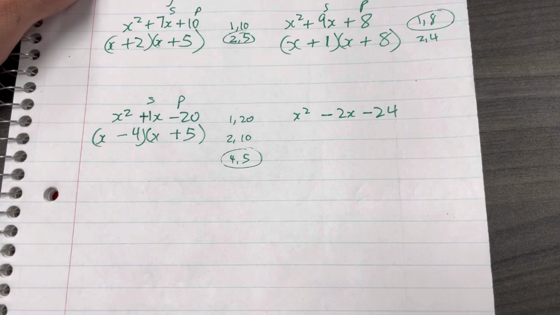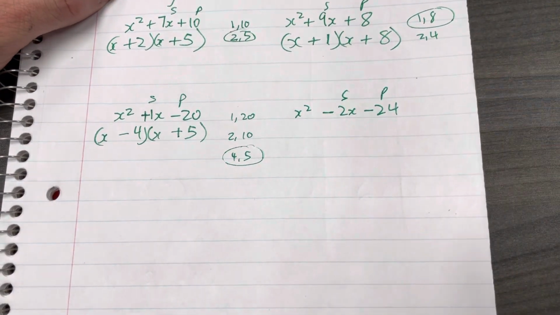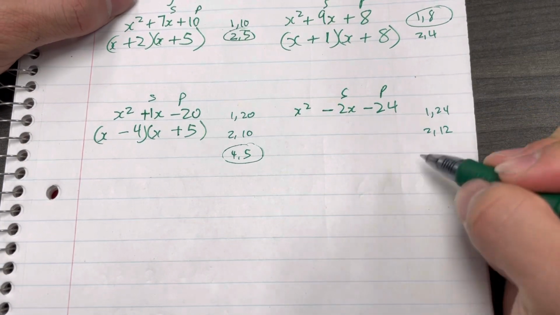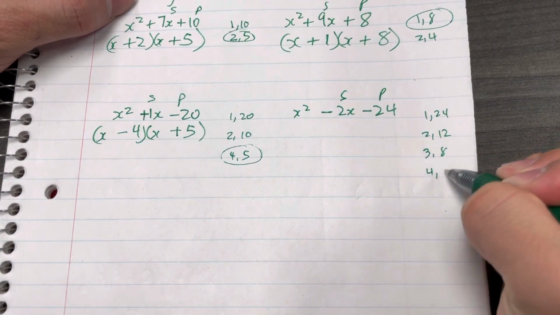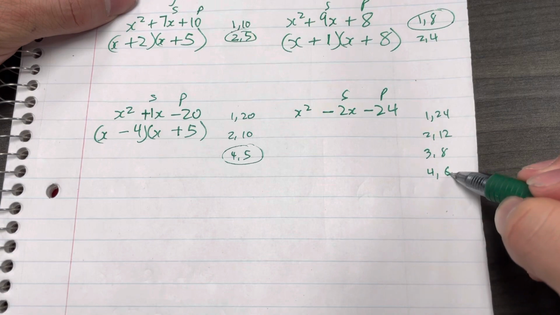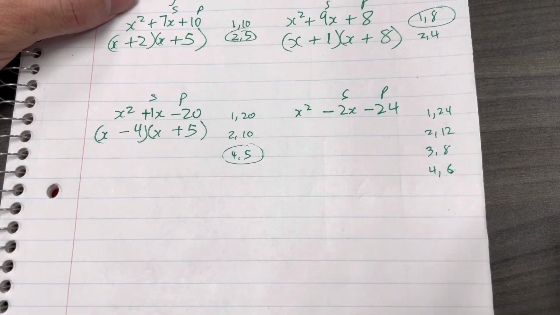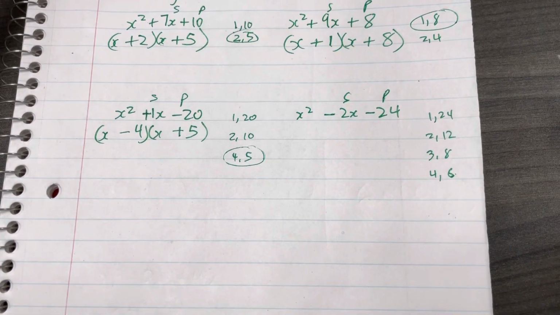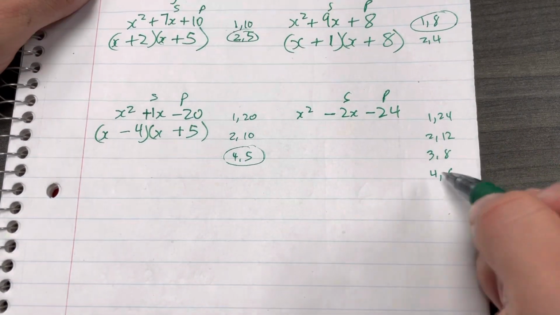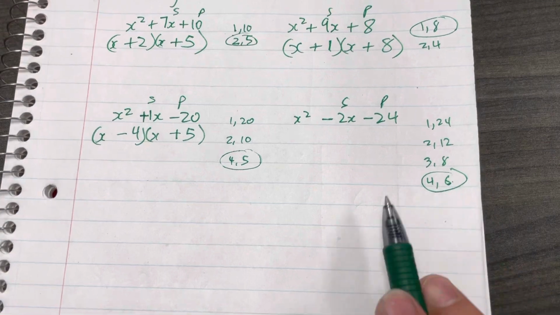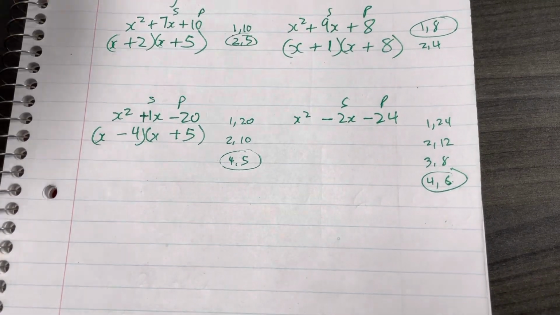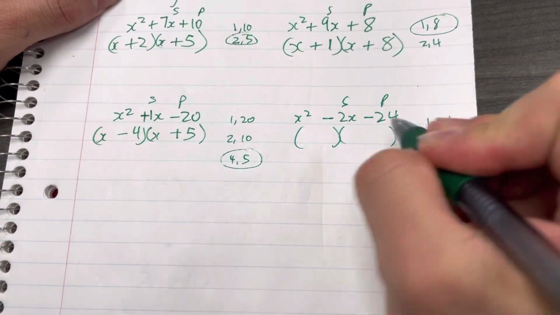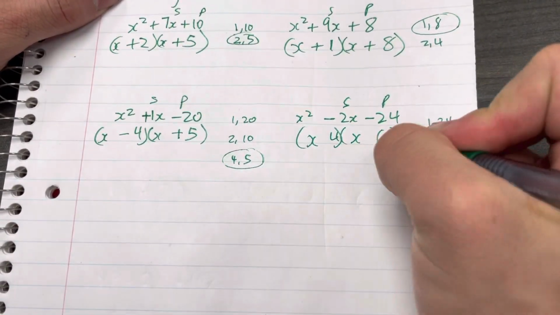Okay, let's do one more. Sum, product, make my organized list. 1 and 24, 2 and 12, 3 and 8, 4 and 6. The question I'm asking is, which of these two pairs either adds up or subtracts to get me 2? And in this case right here, it's going to be 4 and 6, right? Because 4 minus 6 is going to get you to 2. So because I know that off the bat, I'm going to write parentheses, x, 4, and 6.